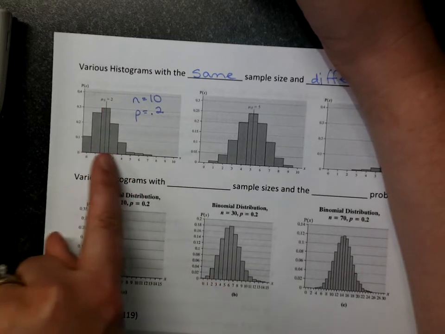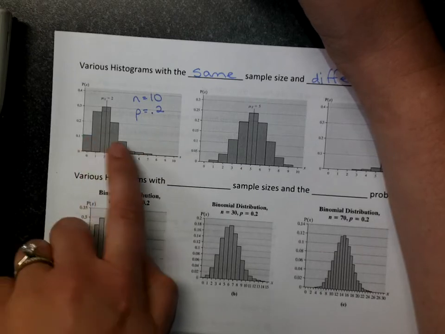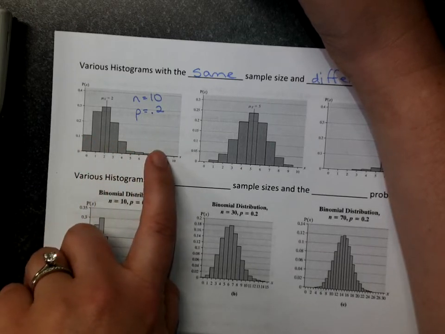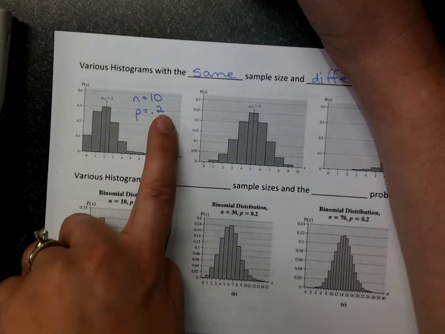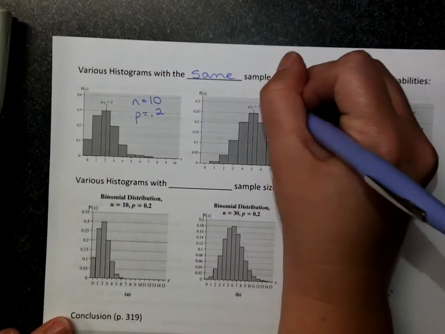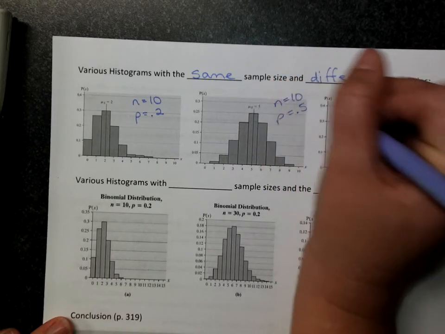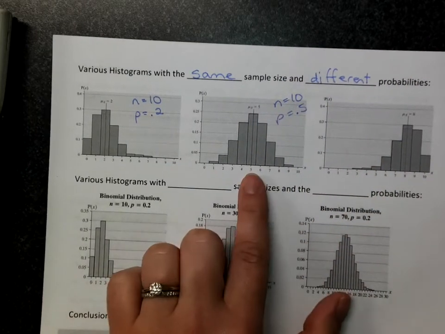So these histograms did the same thing we just did, but with different probabilities. So you'll notice it's a little skewed right, kind of trails off to the right, because you have a low chance of success. The middle histogram has a sample size of 10 and a probability of success of 0.5. So you'll notice it's very bell-shaped.